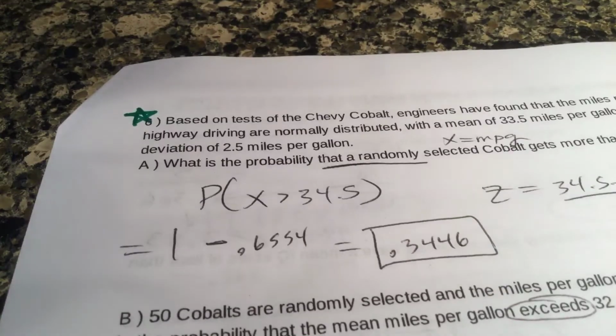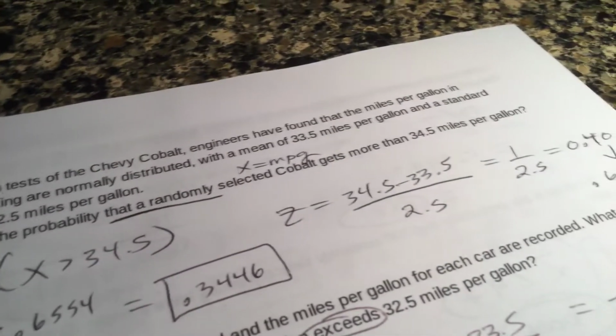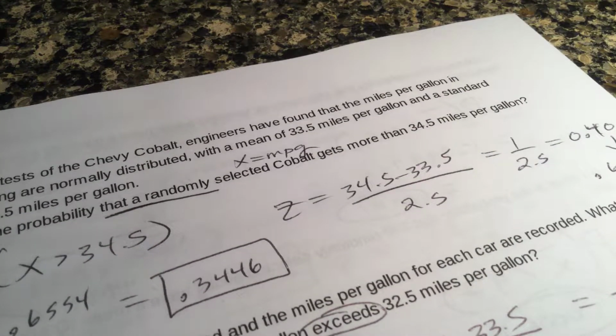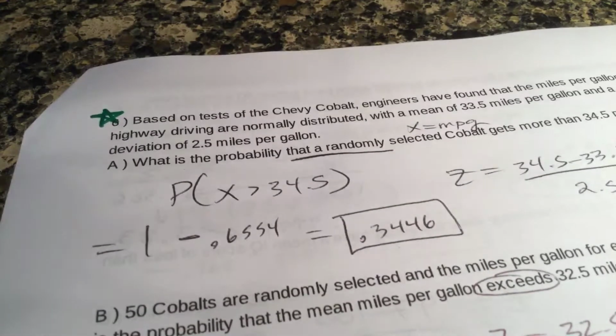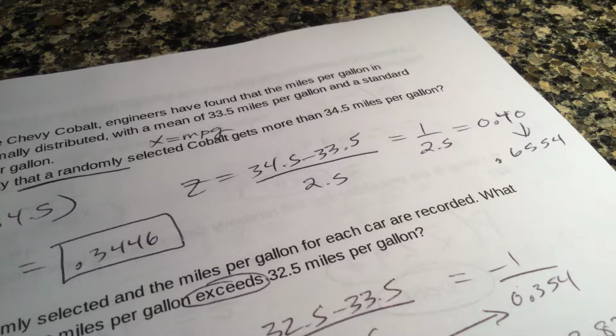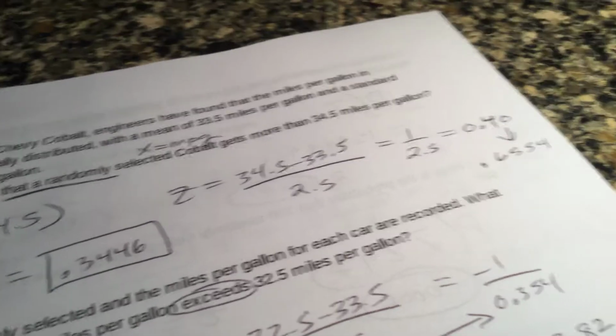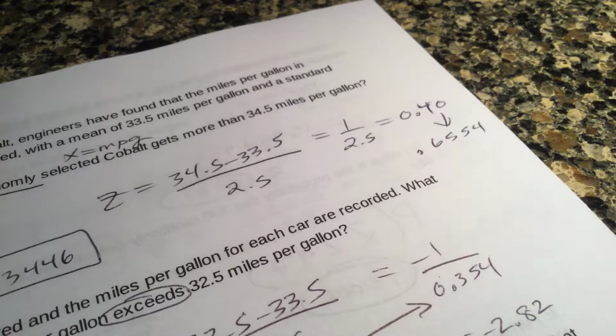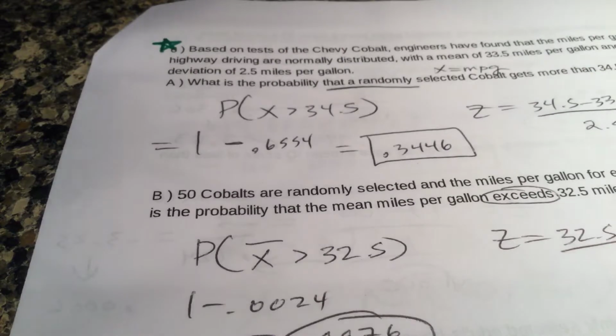All right, next page, the Chevy Cobalt question. What's the probability a randomly selected Cobalt gets more than that, so that's just the probability x is greater than 34.5. Don't do anything with a sample size there. 0.40 is the z-score. The area associated with that is 0.6554. I want to be greater than, so I got to do 1 minus that for my answer.